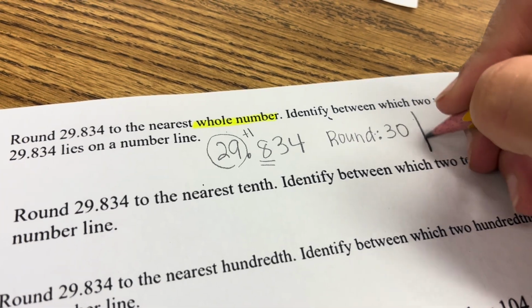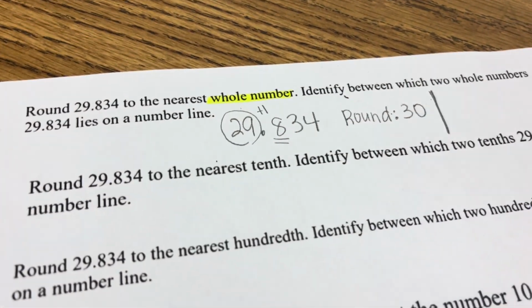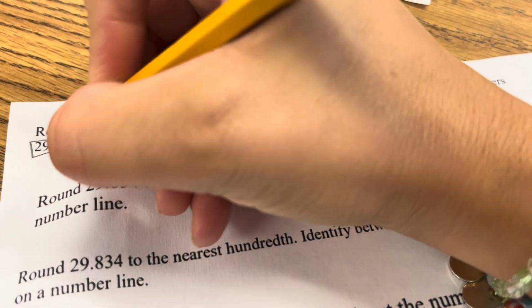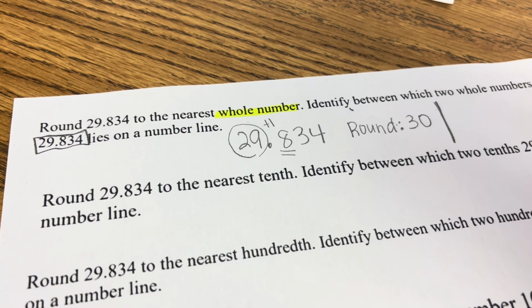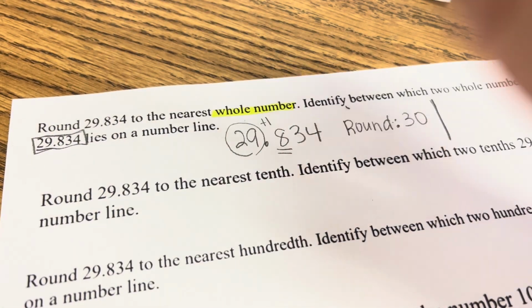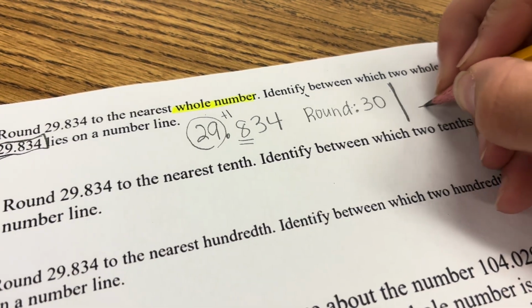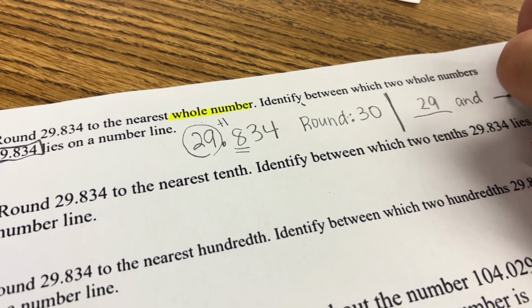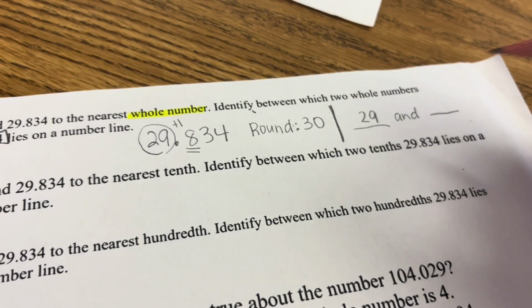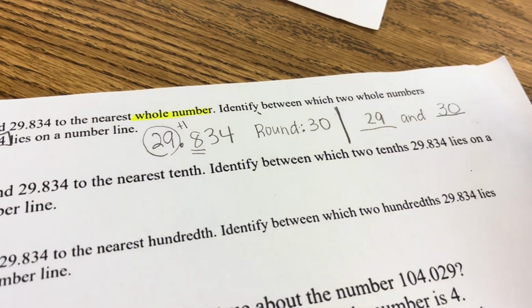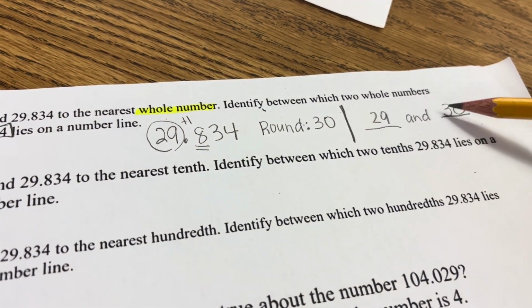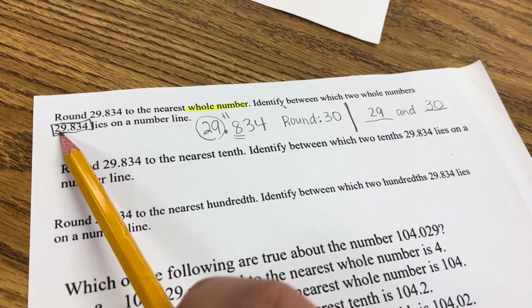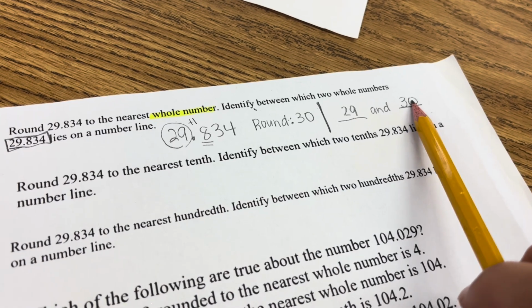The second part of this says, what two whole numbers would this number be between? The whole number is already 29. So that's my first number. When you're counting, the next number after 29 would typically be 30. So it would be between 29 and 30. Whatever the whole number is, it's that number, and whatever number would normally come after it.